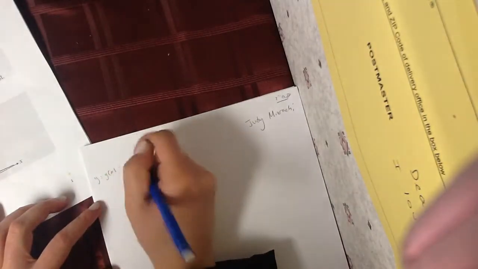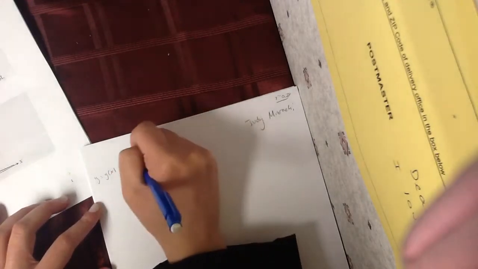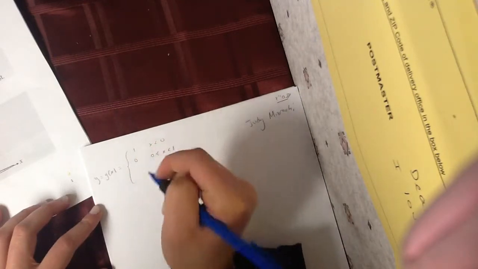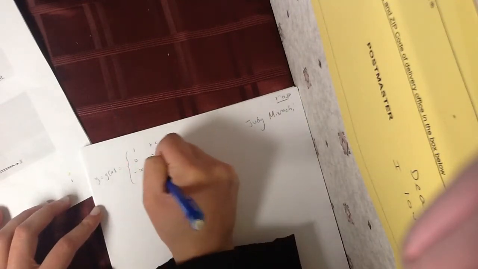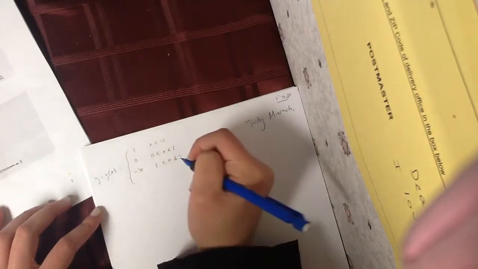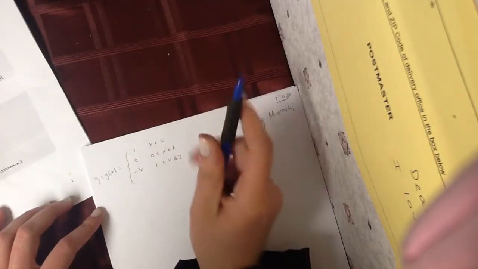Which is equal to 1 for x less than 0, 0 for 0 less than or equal to x less than 1, negative x for 1 less than or equal to x less than or equal to 2, or negative 2 for x greater than 2. Okay, is that right? Yes, it's right.